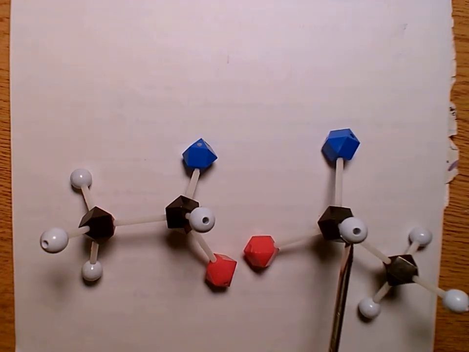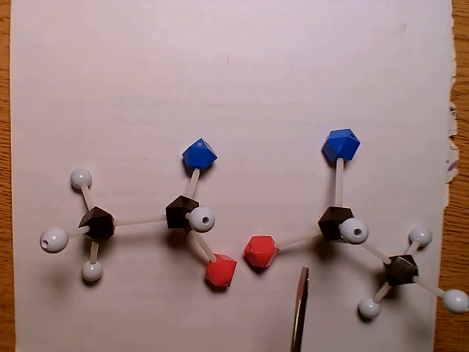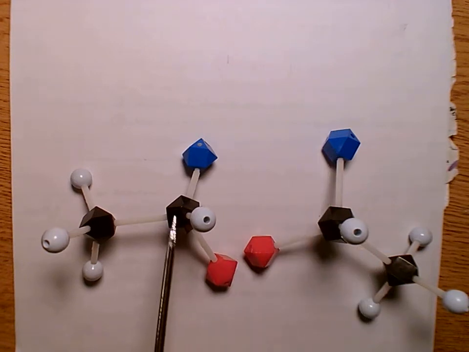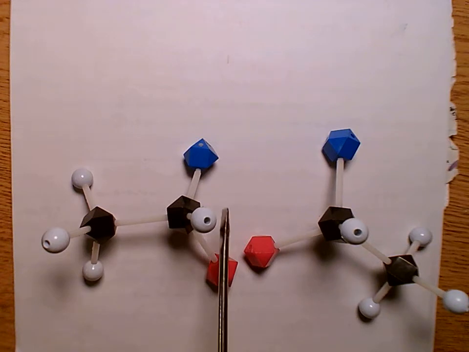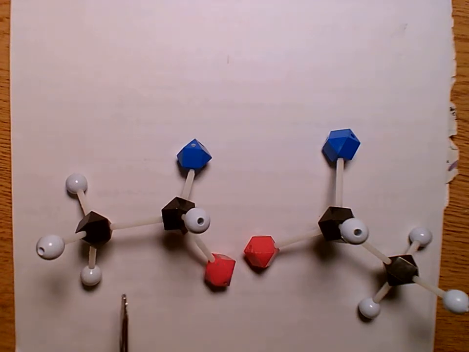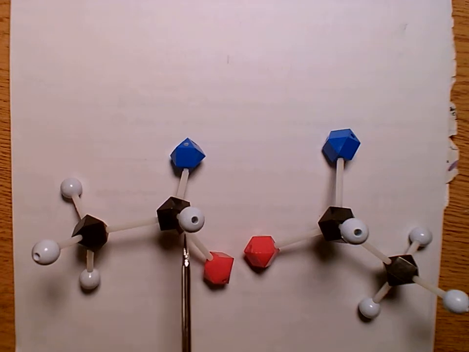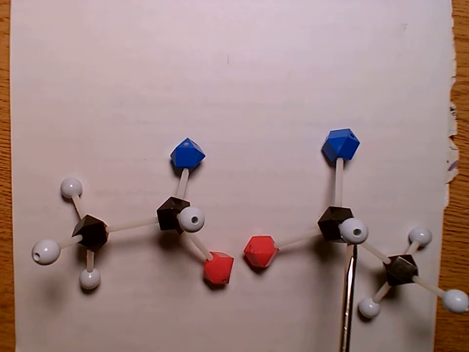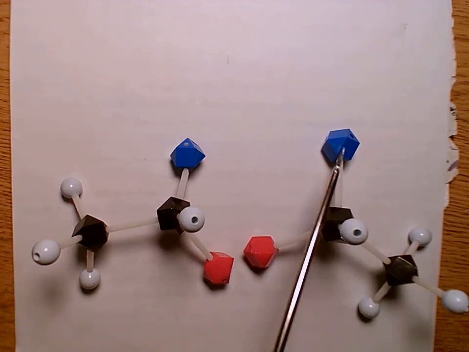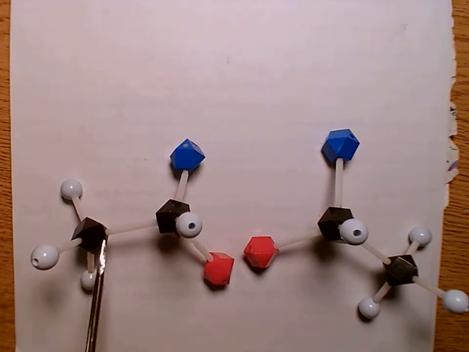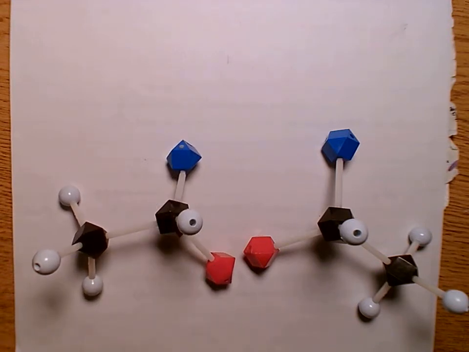What is this carbon bonded to? It's bonded to a hydrogen, a red, and a blue. What is this carbon bonded to? A hydrogen, a red, and a blue. So they have the same connectivity. Each atom in this molecule is bonded to the same atom in this one. This central carbon is bonded to four things: a methyl, a hydrogen, a blue, a red. Over here, a methyl, a hydrogen, a blue, and a red. So they have the same connectivity here, but are they the exact same molecule?